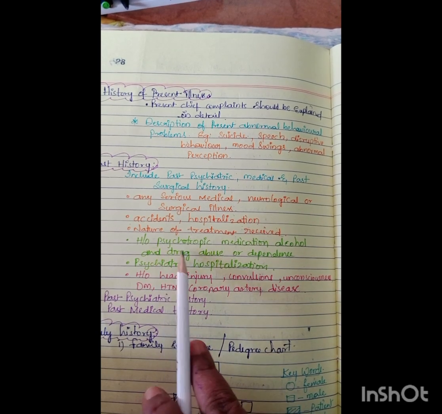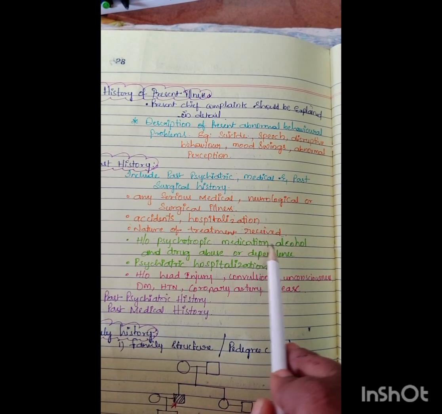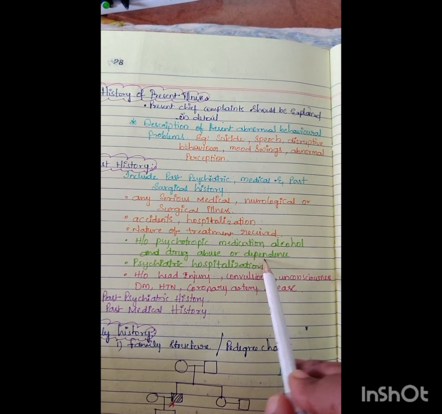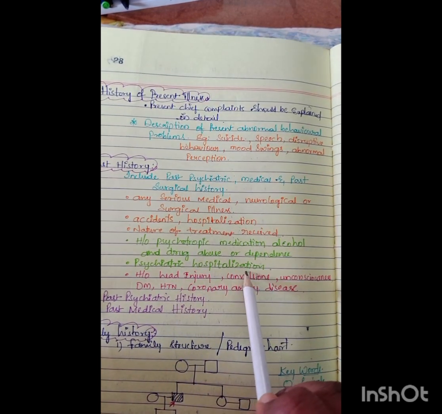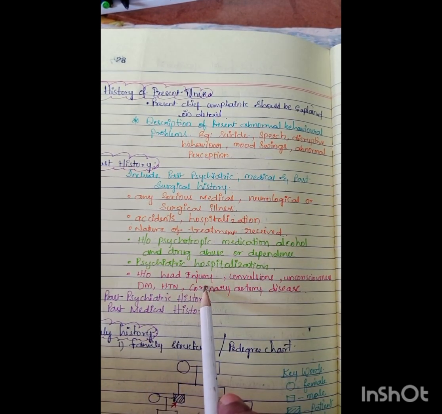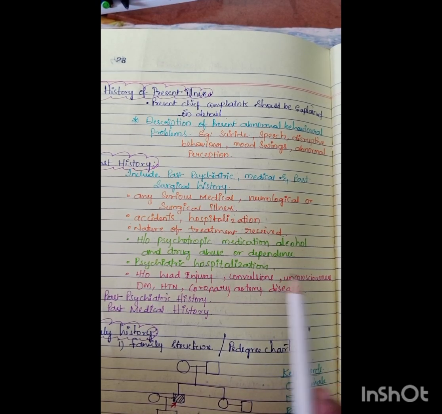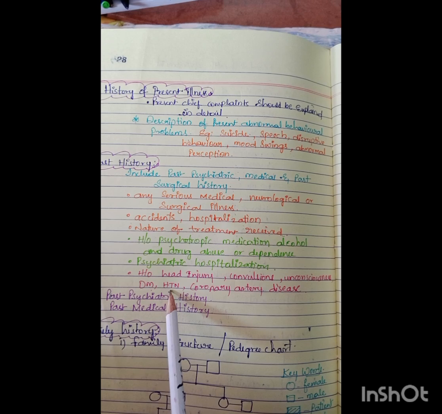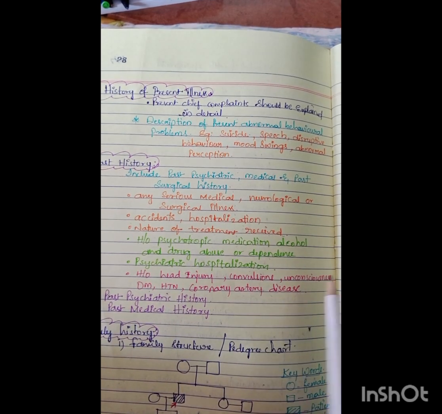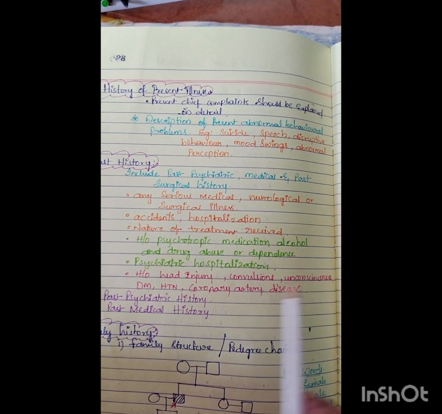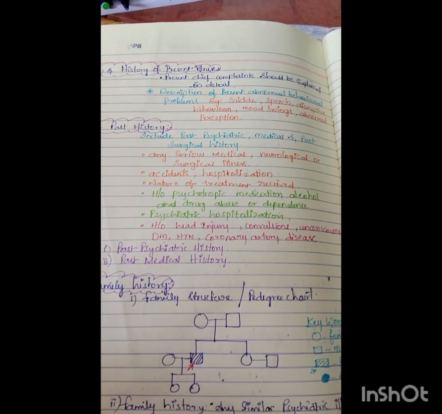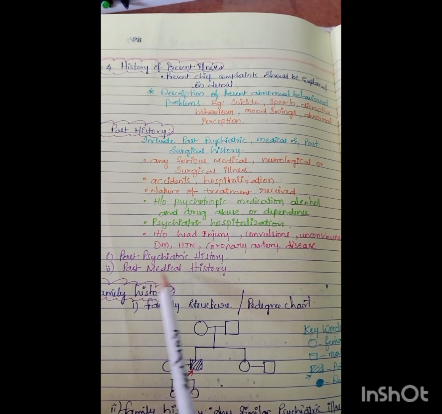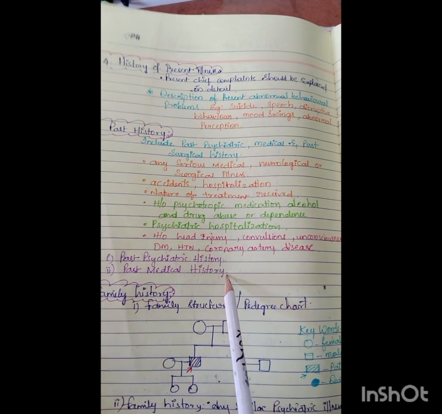And next, history of psychotropic medication, alcohol and drug abuse or dependence, and psychiatric hospitalization, and history of head injury, convulsions, unconsciousness, DM, that is diabetes mellitus, hypertension, coronary artery diseases, etc. About all these conditions we need to collect the history from the patient. And next, past psychiatric history and past medical history also you need to collect.